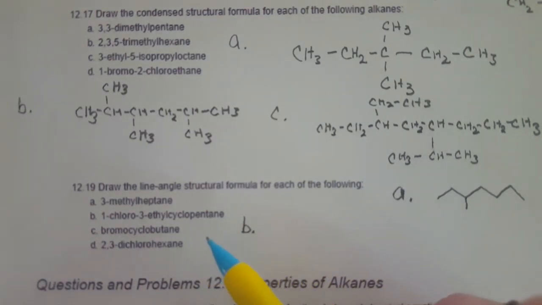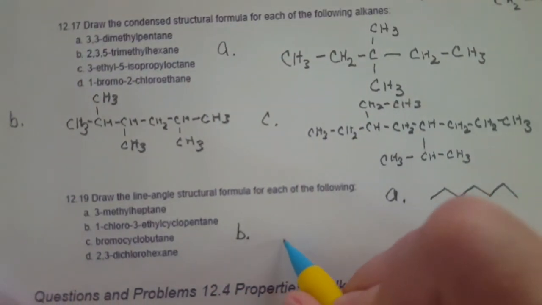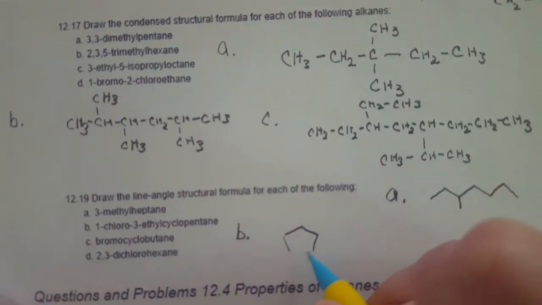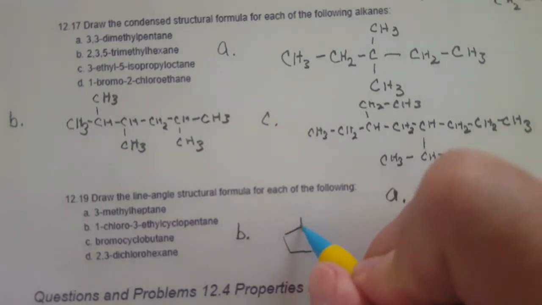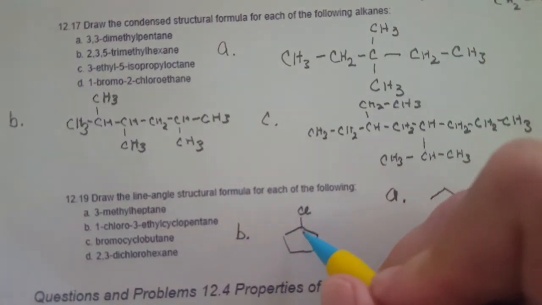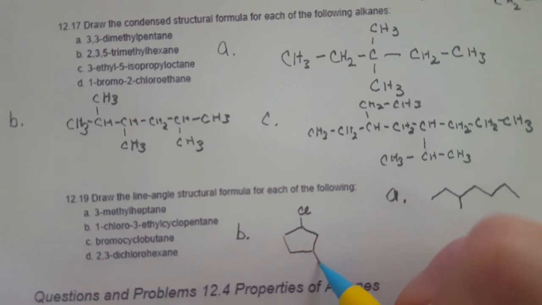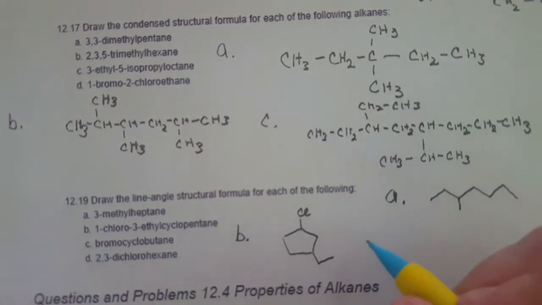Alkane, cyclopentane. So that's 5. So we have a 5-membered ring. 1, 2, 3, 4, 5. So that's cyclopentane. 1 gets the chloro. So this could go any way, really, but as long as you set that as carbon 1, then 3 gets the ethyl. So ethyl is going to be 1 carbon, 2 carbon. So this is 1-chloro-3-ethylcyclopentane. Okay, let's do C.